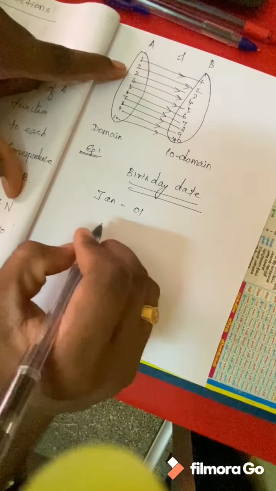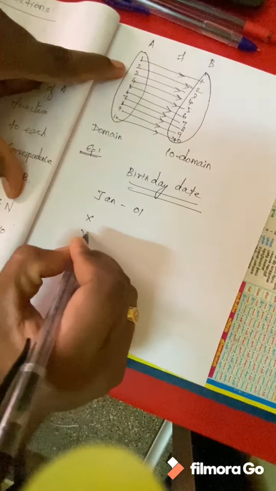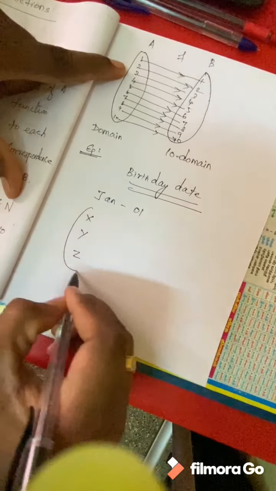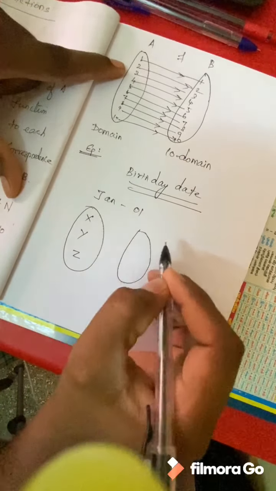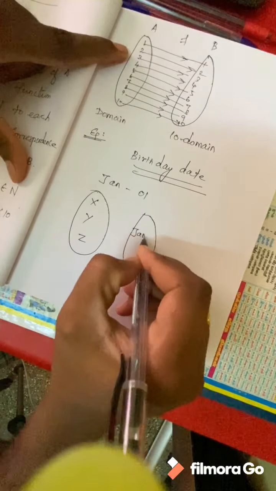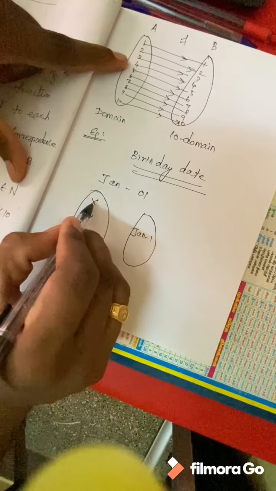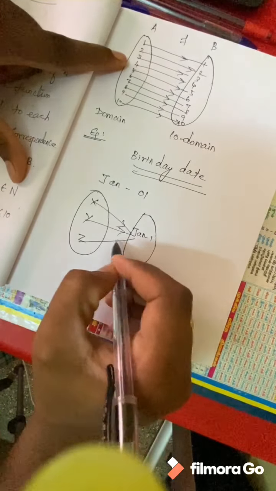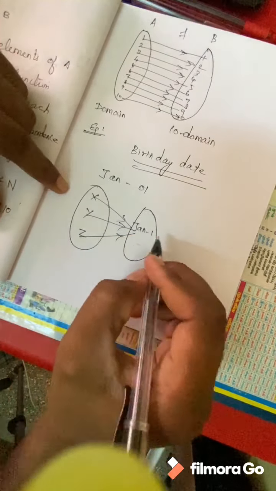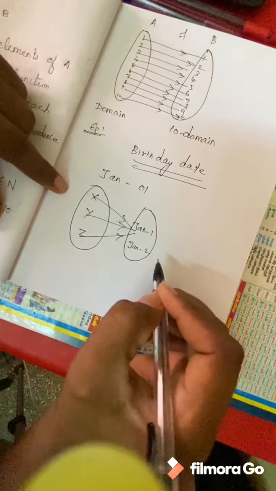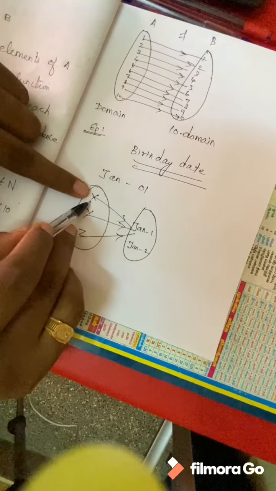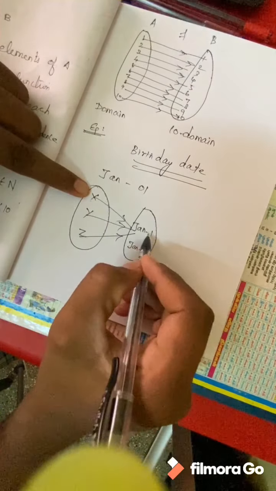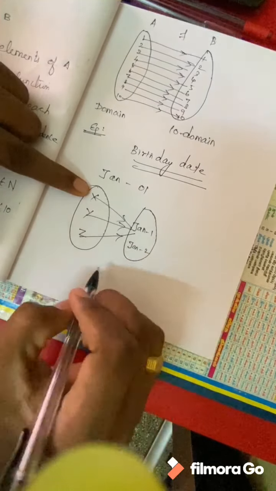We are taking persons X, Y, Z. X also born on Jan 1, Y may be born on Jan 1, Z may be born on Jan 1. I can take another date, Jan 2. Is there any possibility for X to be born on both dates, Jan 1 and Jan 2? It is not possible.